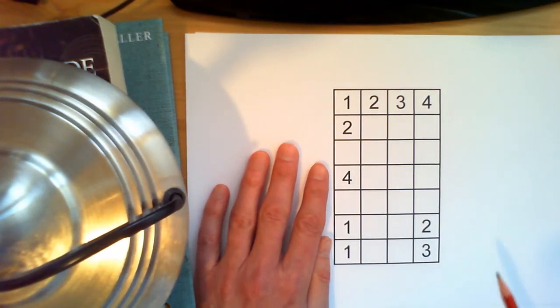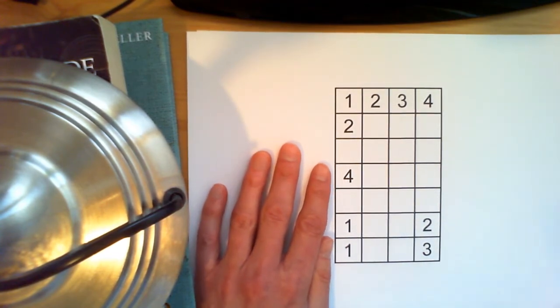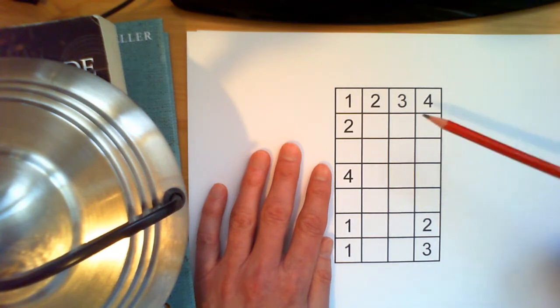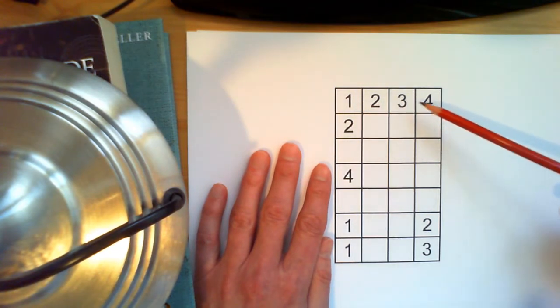But first of all, let's quickly solve this example Methodoku I've got here, and then we'll try and find out what its name is. Right, so just to recap, Methodoku's a nice simple logic puzzle based on bell ringing. The numbers are bells, and there are only two rules.